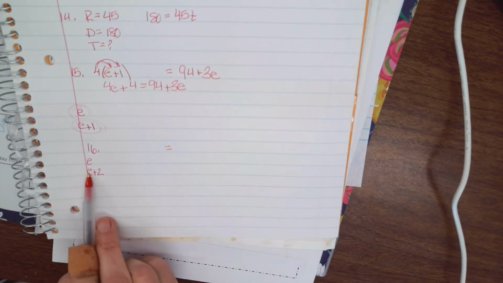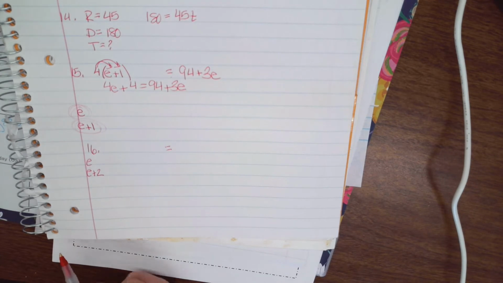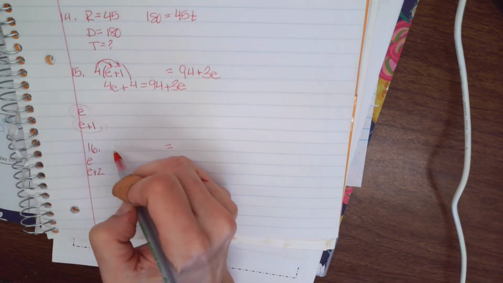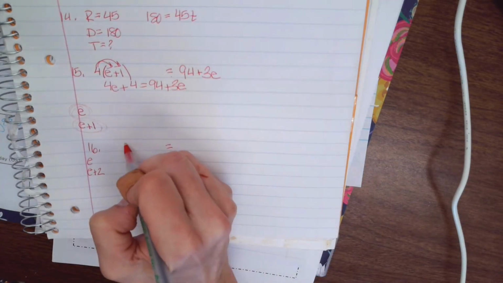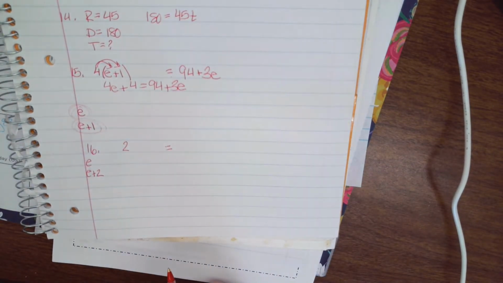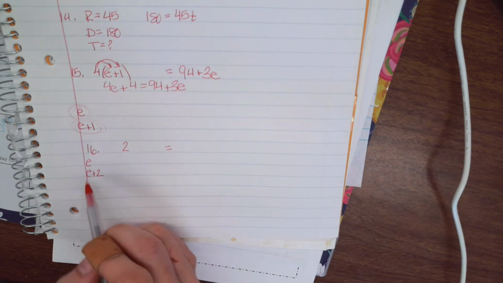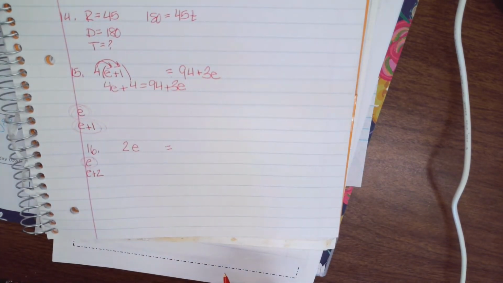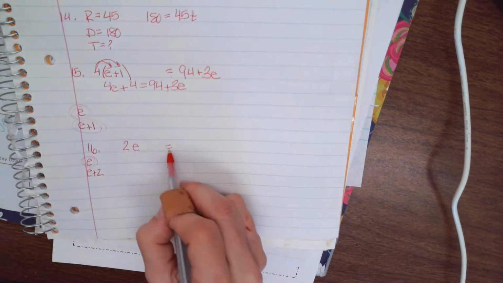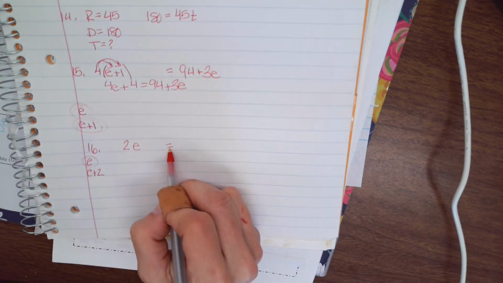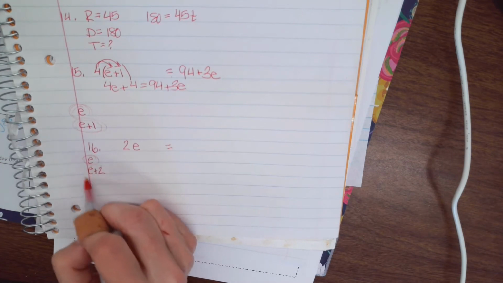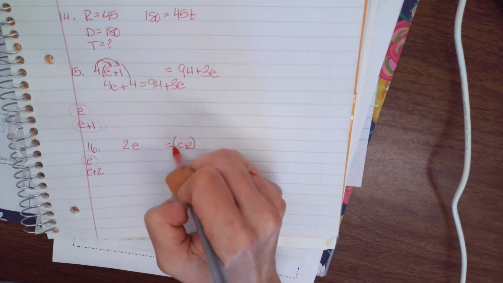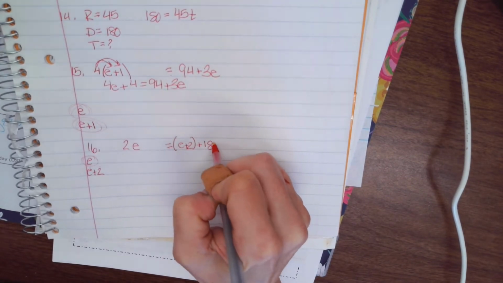Remember how we talked about that today in class? So 2 times the smaller, well, that's just this one. So 2 times e is 18 more than the larger. Well, then I'm going to take the larger, e plus 2, and add 18 to it.